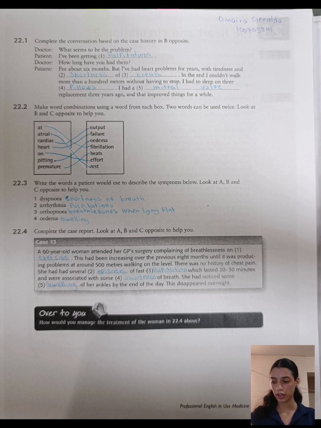Chapter 22. The Heart and Circulation 1. 22.1. Complete the conversation based on the case history and B opposite. Doctor: What seems to be the problem? Patient: I've been getting palpitations. Doctor: How long have you had them? Patient: For about 6 months, but I've had heart problems for years, with tiredness and shortness of breath. In the end, I couldn't walk more than 100 meters without having to stop. I had to sleep on 3 pillows. I had a mitral valve replacement 3 years ago, and that improved things for a while.